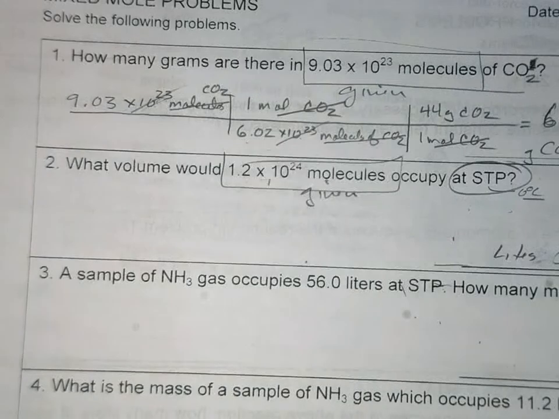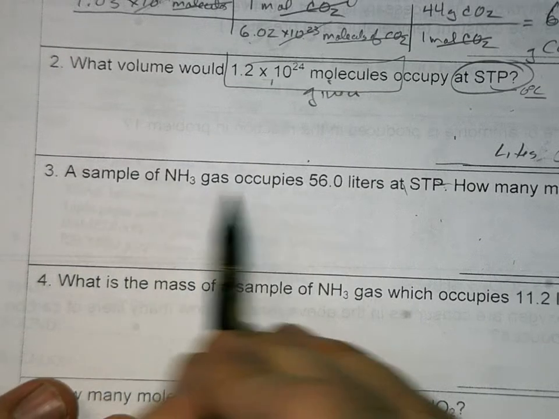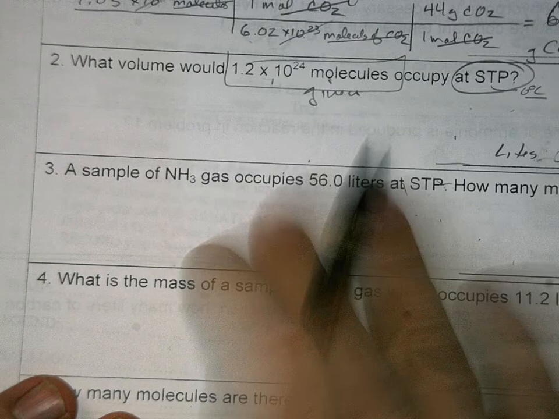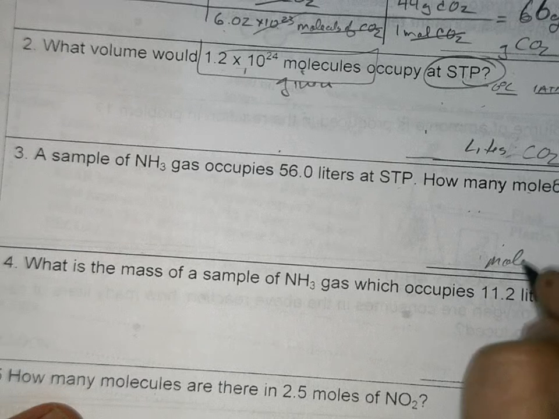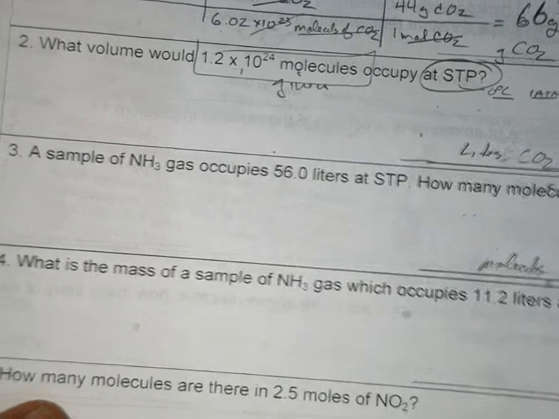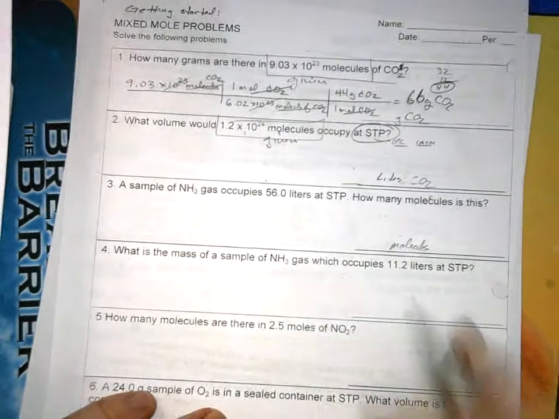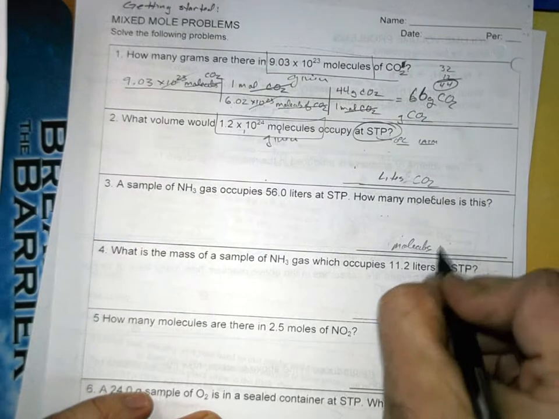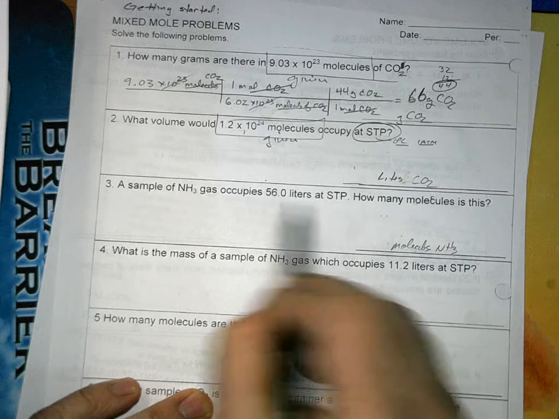Sorry for that. This one right here, number 3, a sample of ammonia occupies this many liters at STP. How many molecules is this? So we're looking for molecules. I'm going to zoom out on these because I'm not actually doing the calculations. We're looking for molecules of NH3. Okay. And what is given?